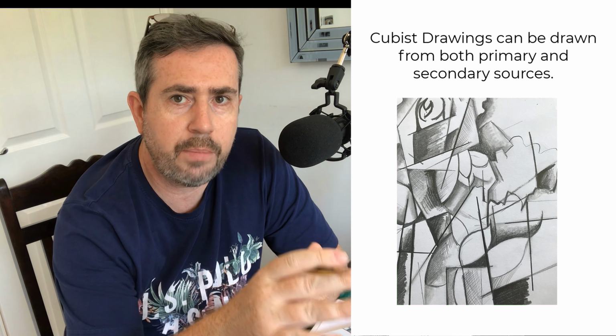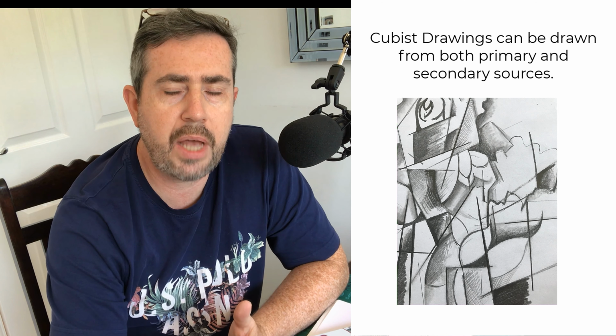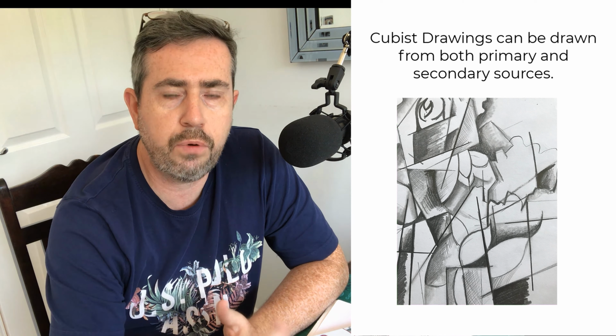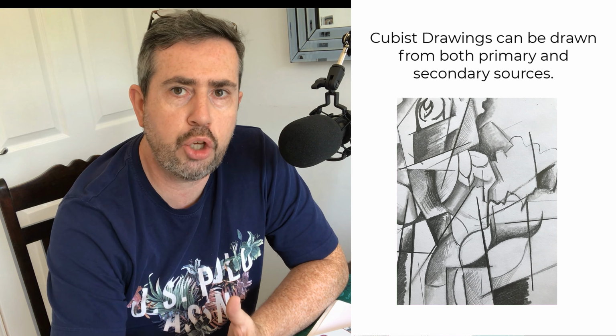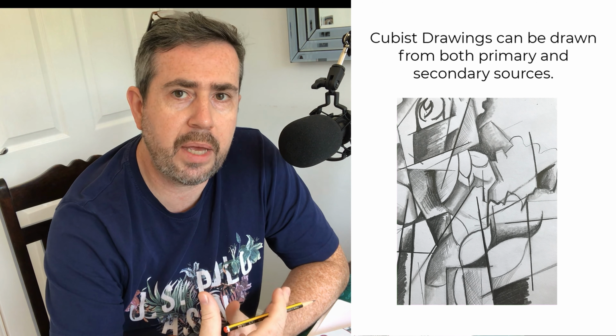So I'm just introducing that at the moment, and then what I'm going to do is show you how to produce a Cubist still life, or to be a little bit more precise, a Cubist drawing of a flower. The main principles of Cubism, I would say, are multi-view perspective.